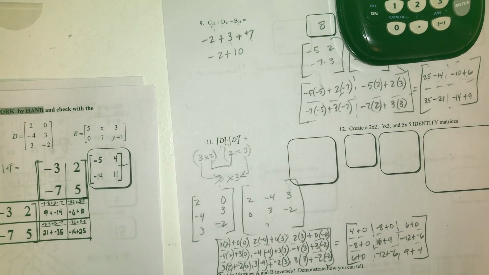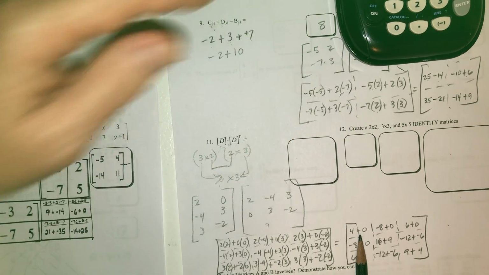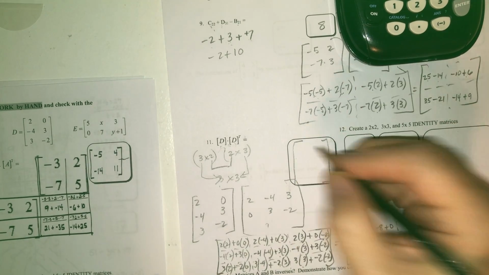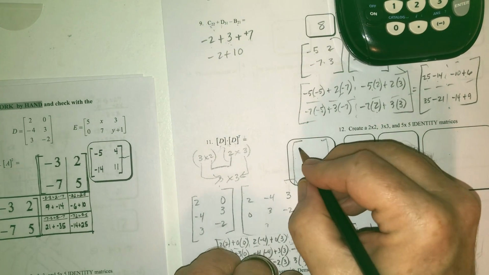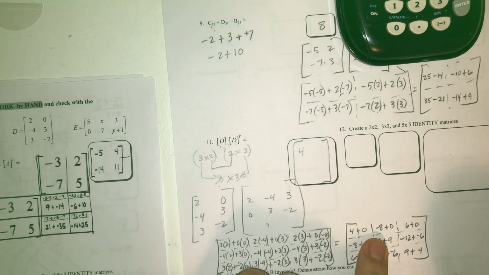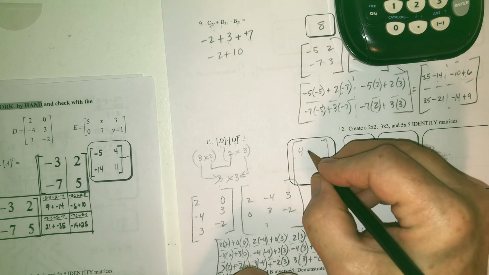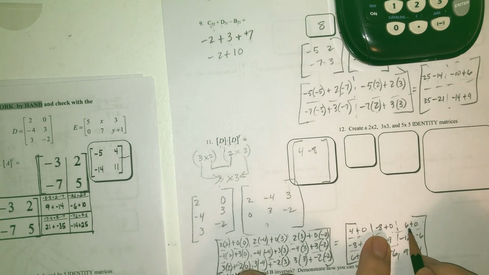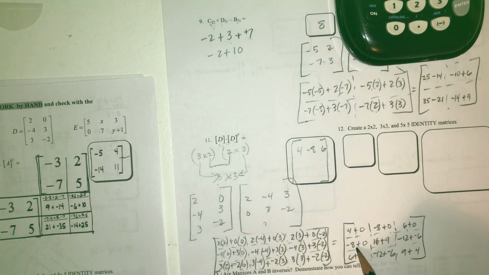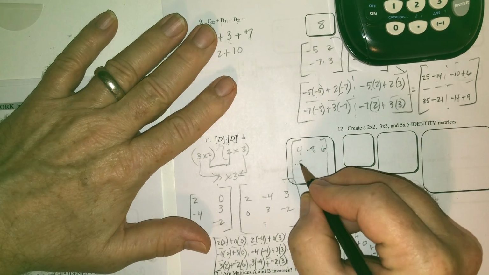All right, and now when I add that first one right there, I get 4. So here's going to be my matrix. My row 1, column 1 entry is 4. Row 2, column 2 entry would be 8 plus 0, which is negative 8. And then 6 would be row 1, column 3 entry. And then negative 8 plus 0 is negative 8.